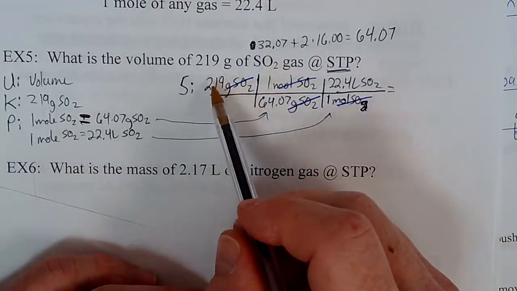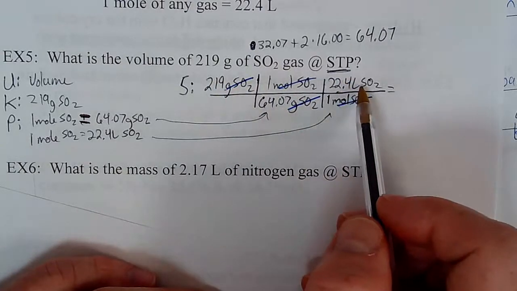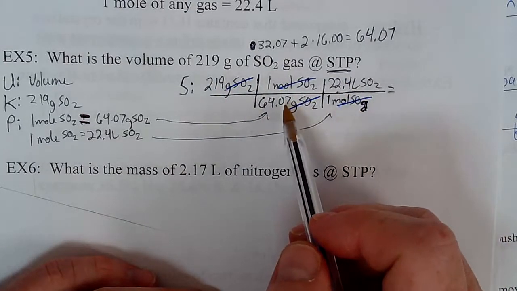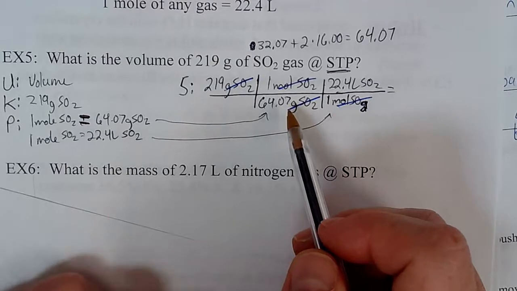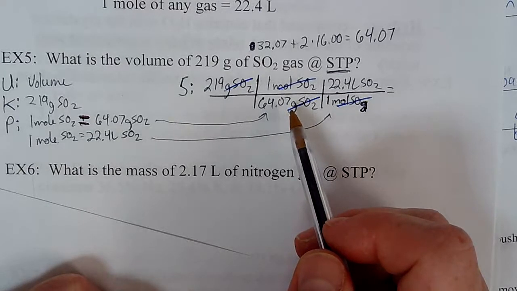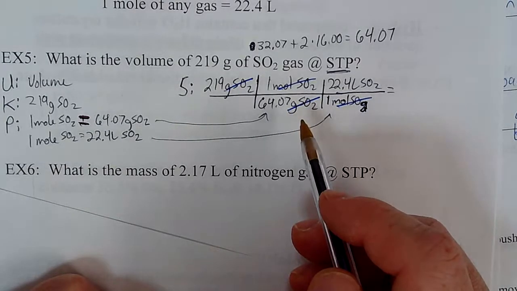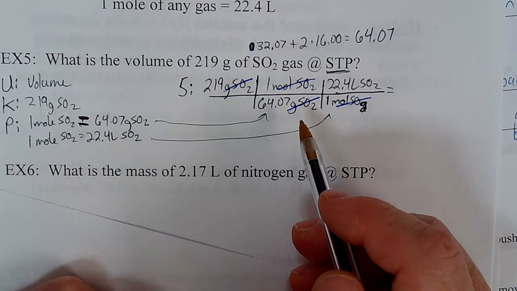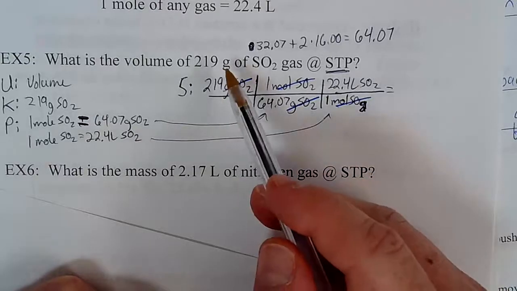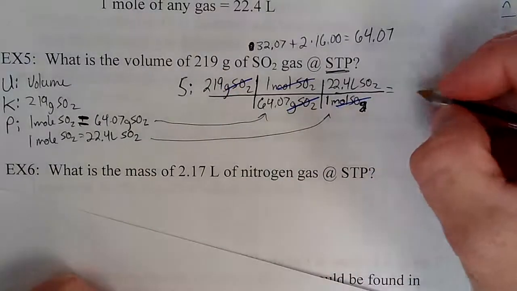So calculators, 219 times 22.4 divided by 64.07. 76.5? 76.6. 76.56. Okay, so 76.6 if we go to 3 significant figures.